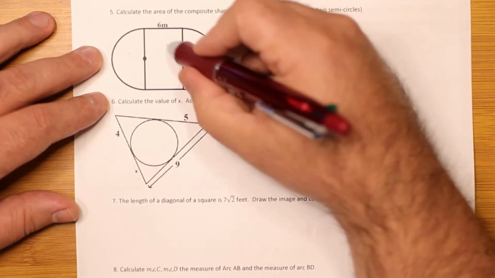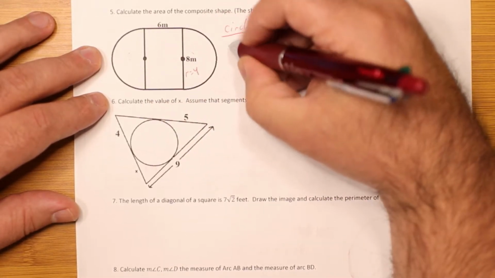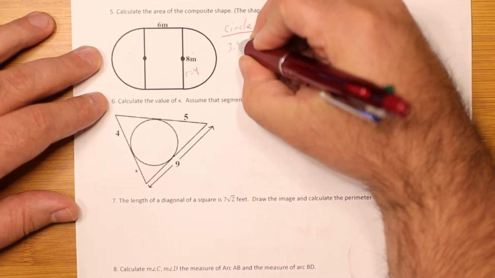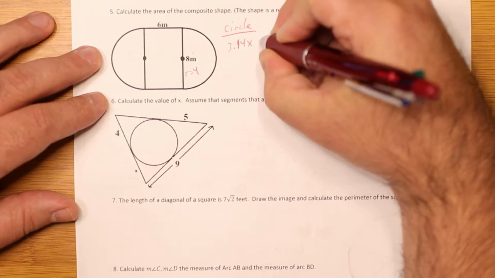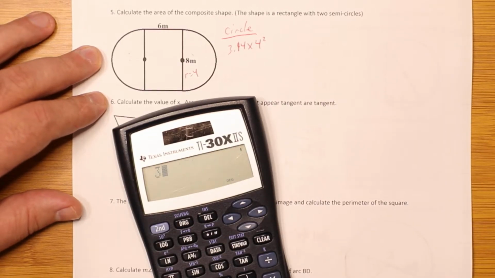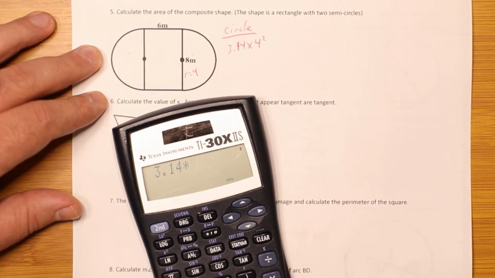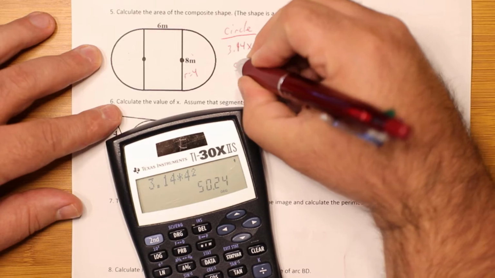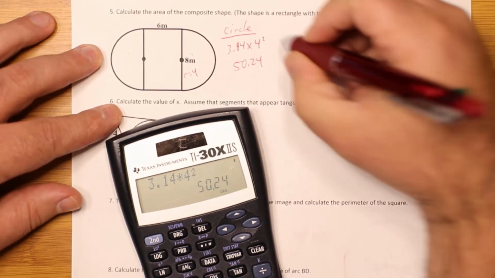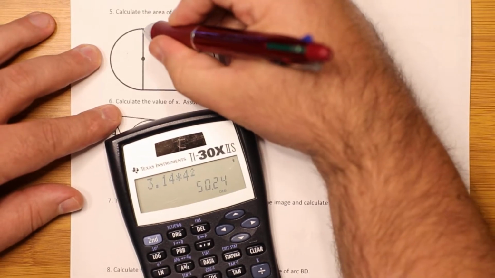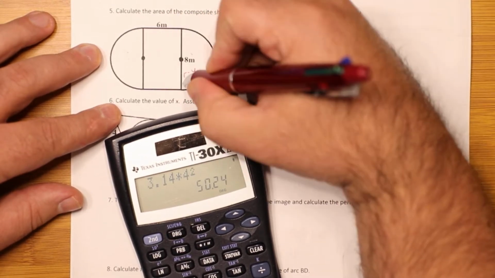If we're trying to find the area of the circle, that's pi r squared. So for the circle, we're going to go pi times the radius squared. 50.24. And then for this rectangle here, it's 6 times 8.